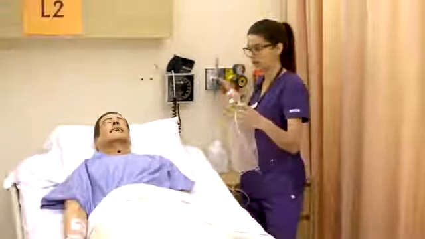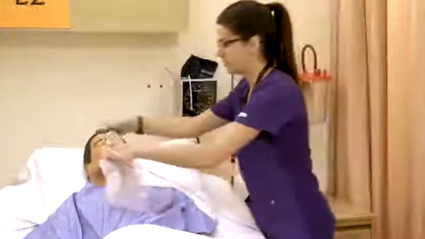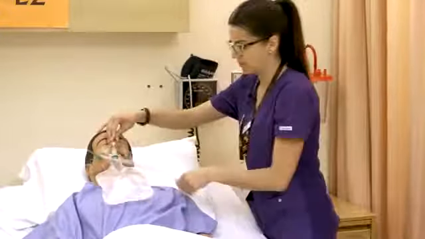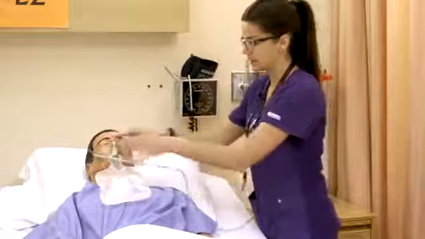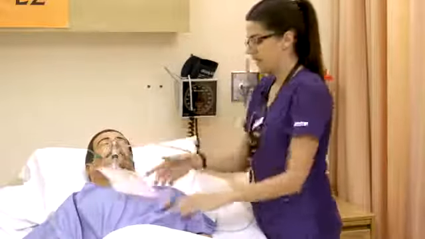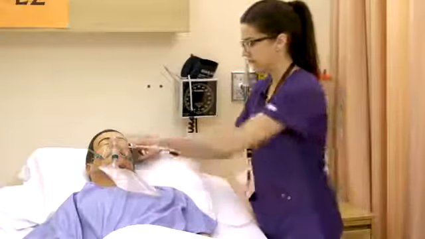So this is kind of our high flow guy. So we'll put him on. Same idea as the other face masks. Put the mask on the person's face and attach that over the bridge of their nose. This can be adjusted a little bit too. And then we want to make sure that reservoir bag is nice and full.